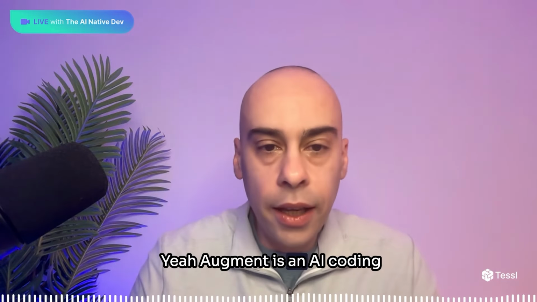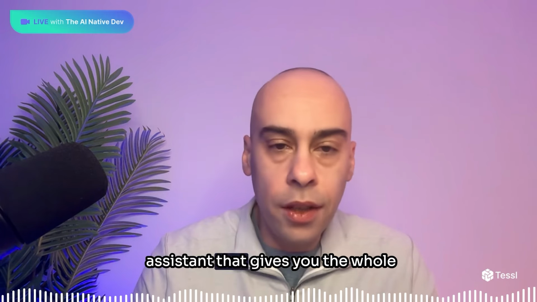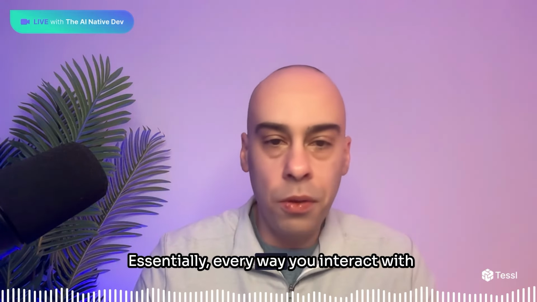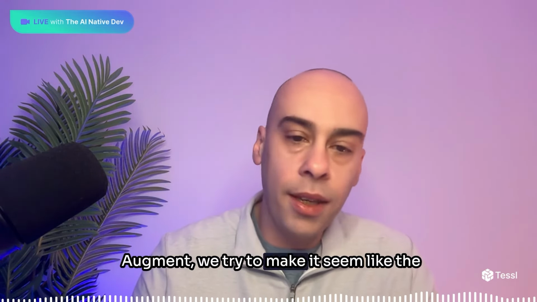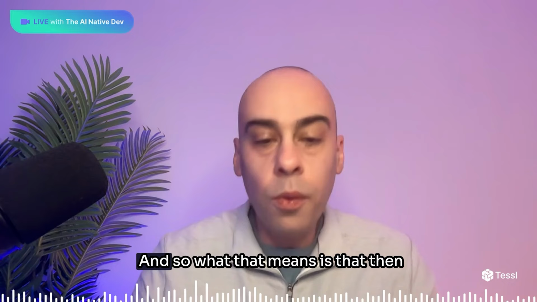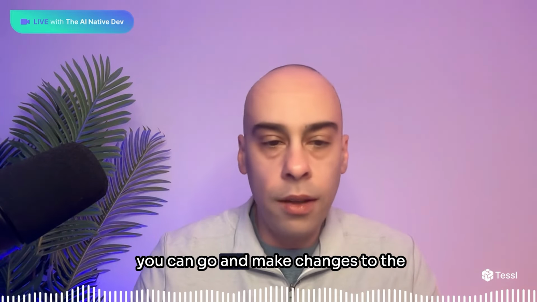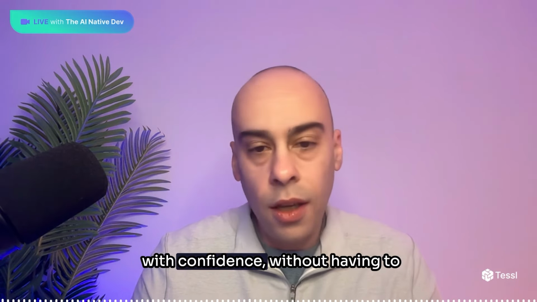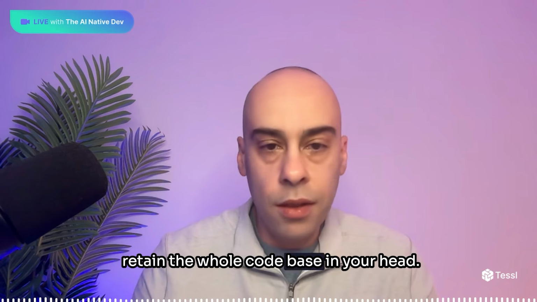Yeah, Augment is an AI coding assistant that gives you the whole code base at your fingertips. Essentially, every way you interact with Augment, we try to make it seem like the models really understand your full code base. And so what that means is that then you can go and make changes to the code, write new code, and do that all with confidence without having to retain the whole code base in your head.